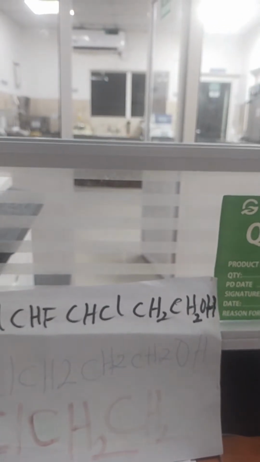Now, we are having this question because I want to explain it in a way that when that student goes back, he or she will be able to tackle any question in terms of naming. Now, look at this particular question that we are having. You are having a Cl, CHF, CHCl, CH2, CH2OH. How will you analyze this question?